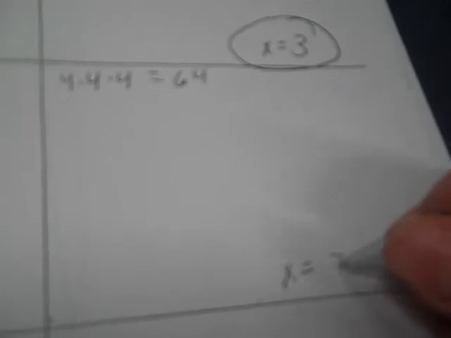Now, again, forget the fact that it's a fraction. Just pretend it's 64, okay? So 4 times 4 is 16 times 4. Let's see what that is. Okay, 64, all right. So how many 4s did that take to make a product? It took 3. But since it was 1 over 64, we just make our exponent negative. Okay, so 4 to the negative third power equals 1 over 64.